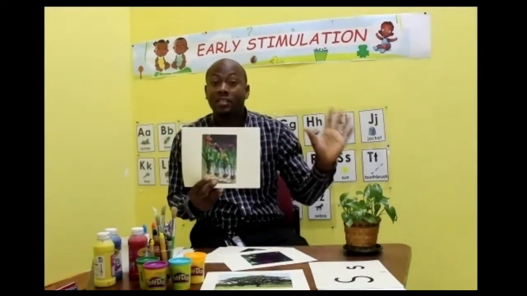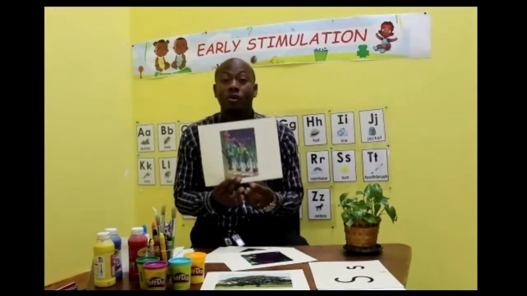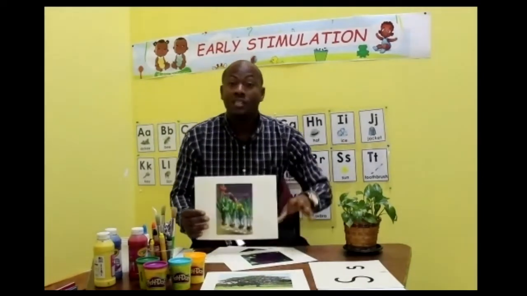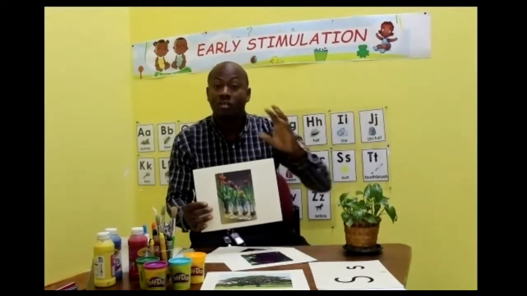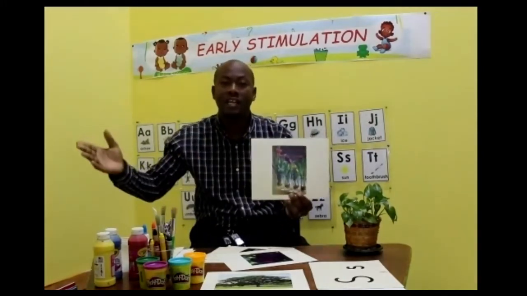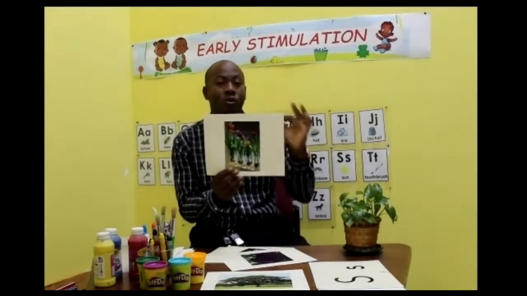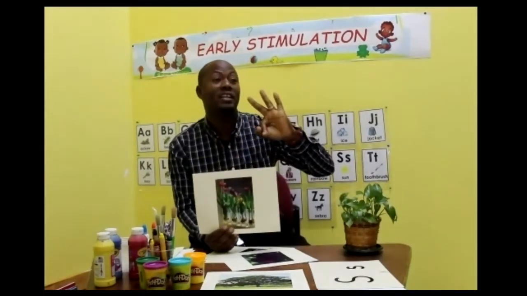When there are special functions and when a wedding is going to be kept, plants are used to decorate the environment to make it beautiful. When we go to church, we see plants in the church to help the church to look beautiful and for the environment to look really inviting and attractive. So this is our third thing we're learning about plants.